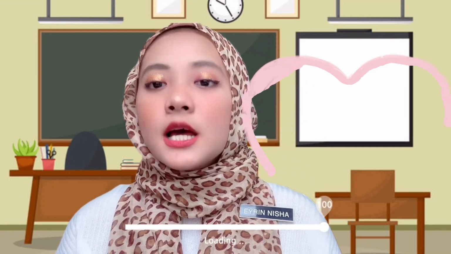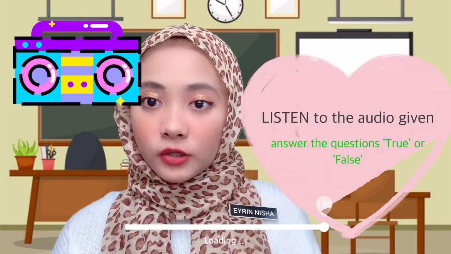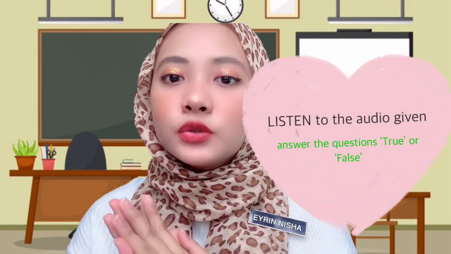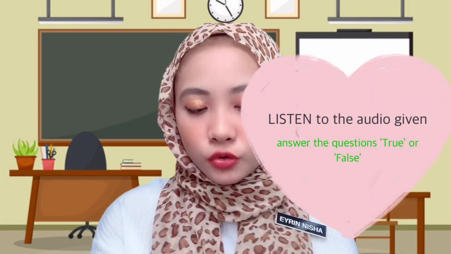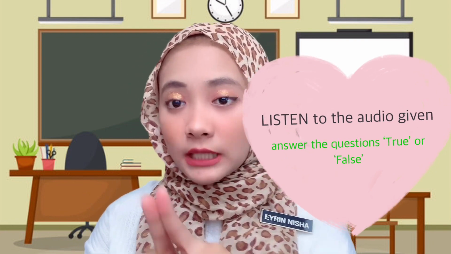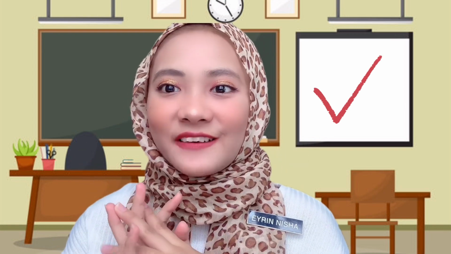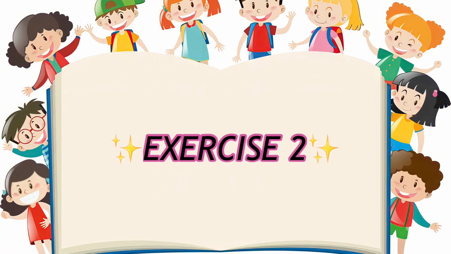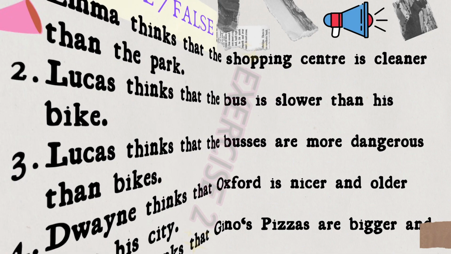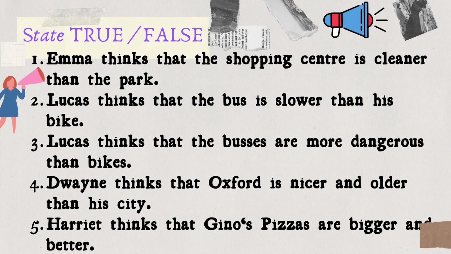All you have to do is to listen to the audio given carefully. You need to answer the questions whether it's true or false, betul atau salah, benar atau palsu, based on that audio. Then you have to answer it carefully and correctly, okay? So now let's begin. The first question: Emma thinks that the shopping center is cleaner than the park. So let's see whether it's true or false. Let's listen to this audio carefully.